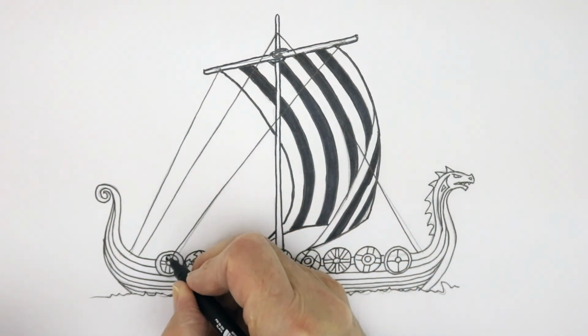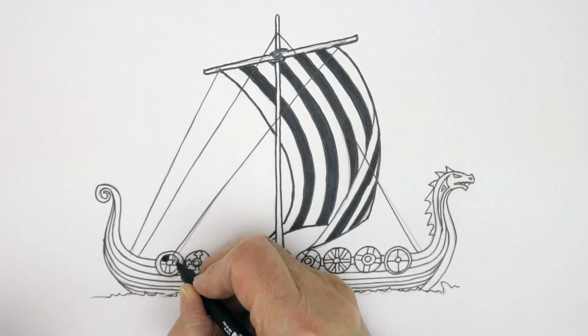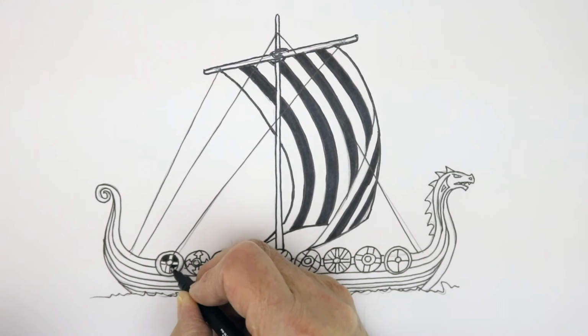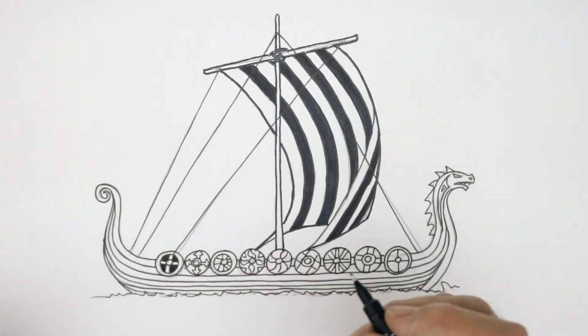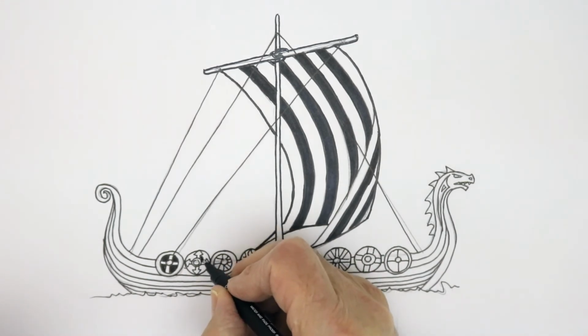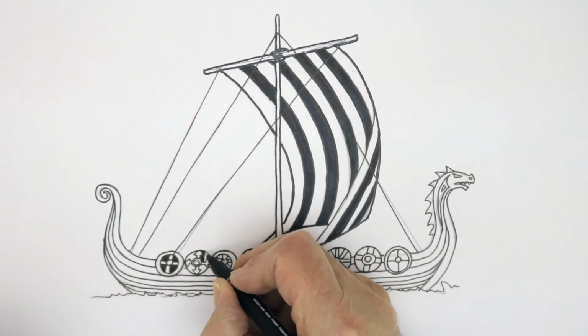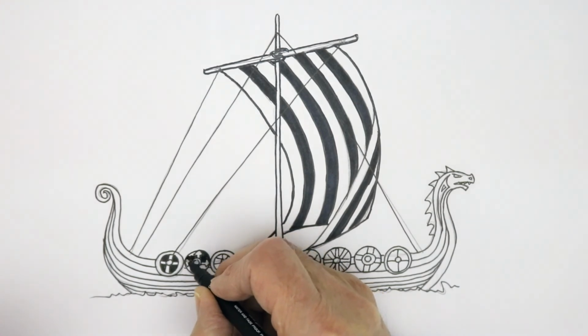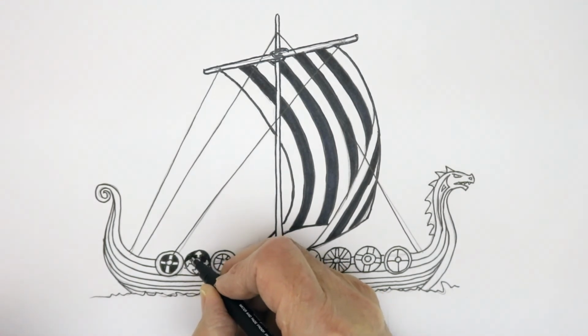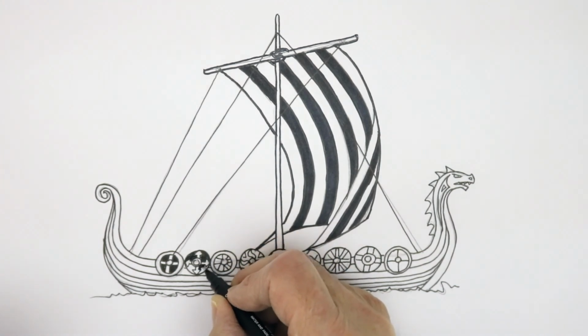And I think what I'll do is just shade in these parts here and leave the cross and the outside circle white. A nice shape. The same with this, I think we'll do the background, leave the arrowheads white. Like that.